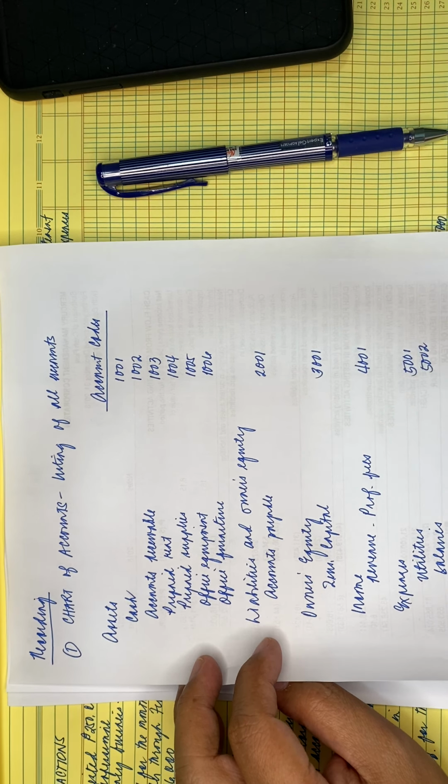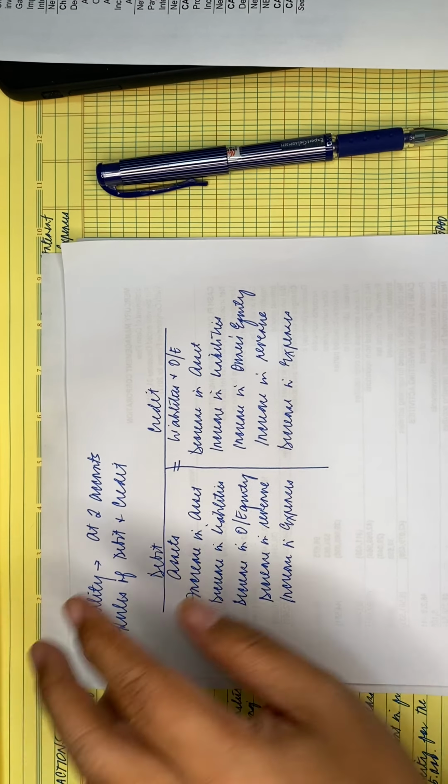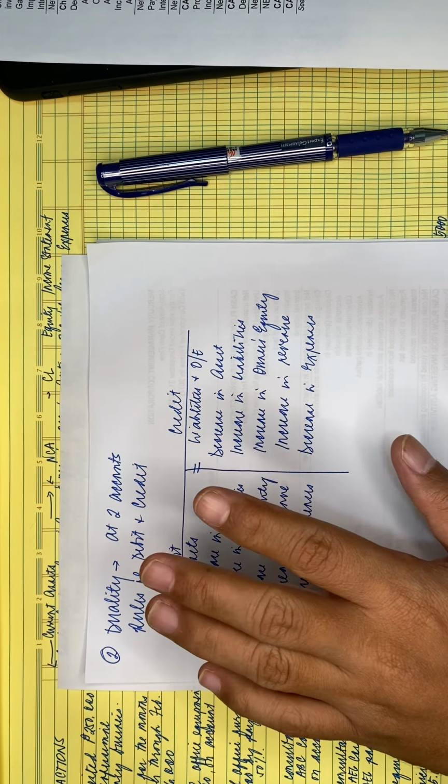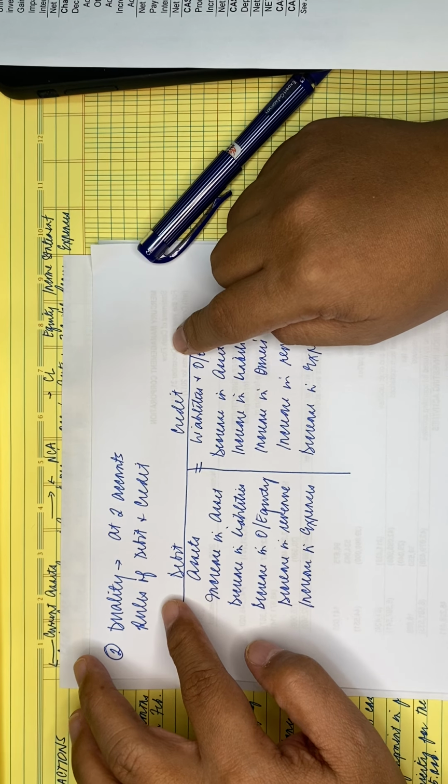Now, another one is in terms of recording. Of course, in accounting, we are following the duality principle. For every transaction we know that there are at least two accounts affected. In terms of rules of debits and credits, what I did is to lay down the debits and the credits in terms of the T account, and I also put here the accounting equation: assets equal liabilities and owner's equity. If you notice, I put assets under debit, liabilities and equity on the credit side.